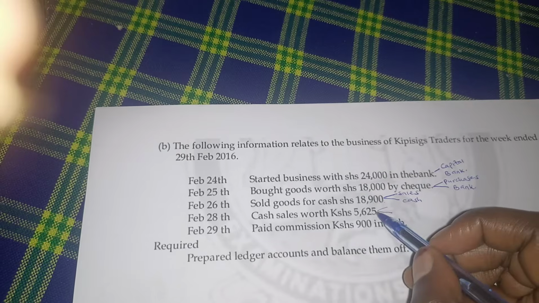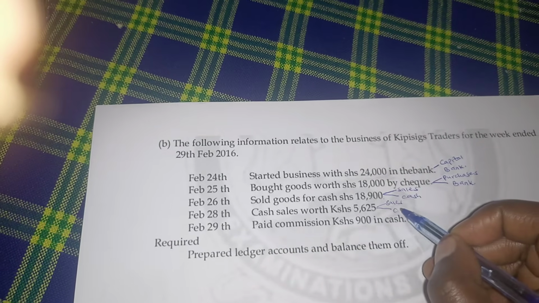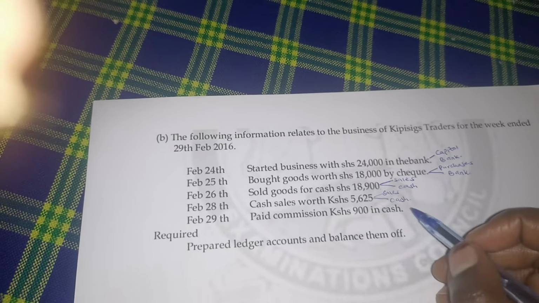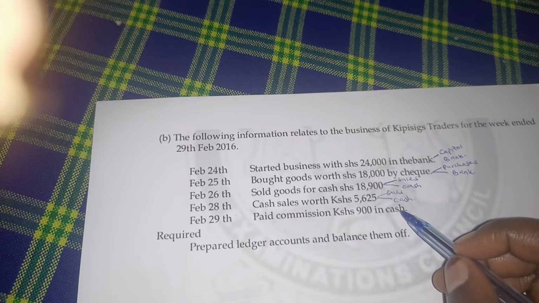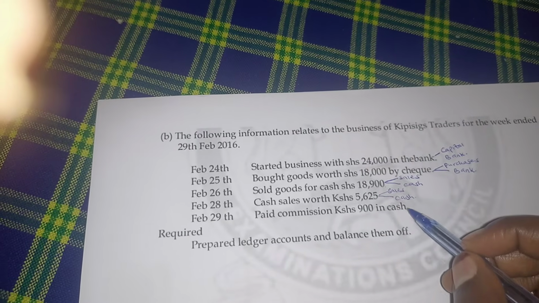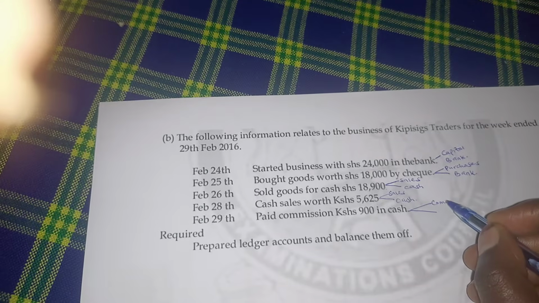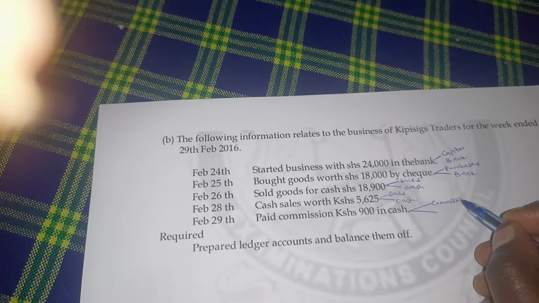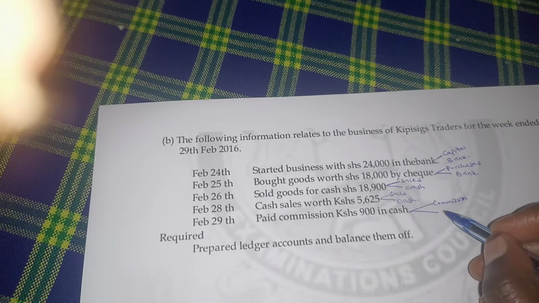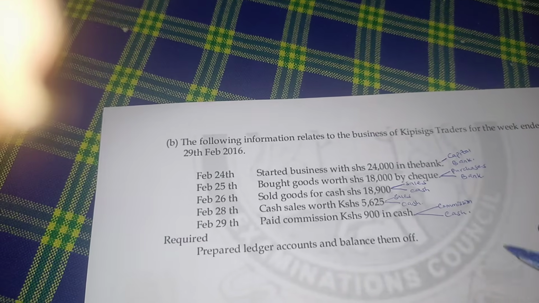The two affected accounts again are the sales account and the cash account. Finally, on 29th, we paid commission 900 in cash. The affected accounts here will be the commission account and the cash account.